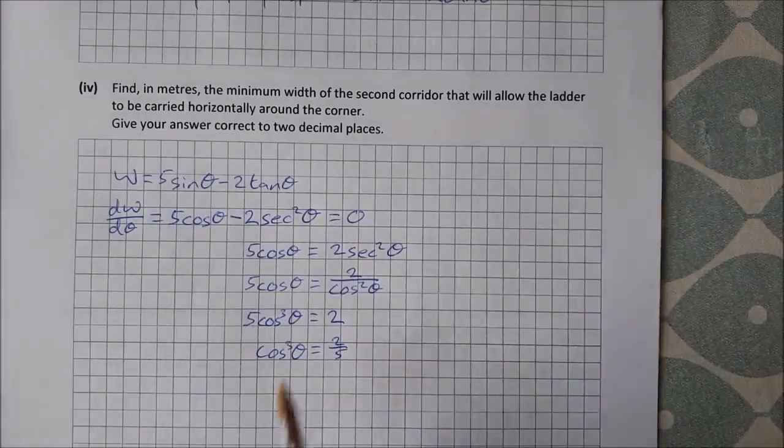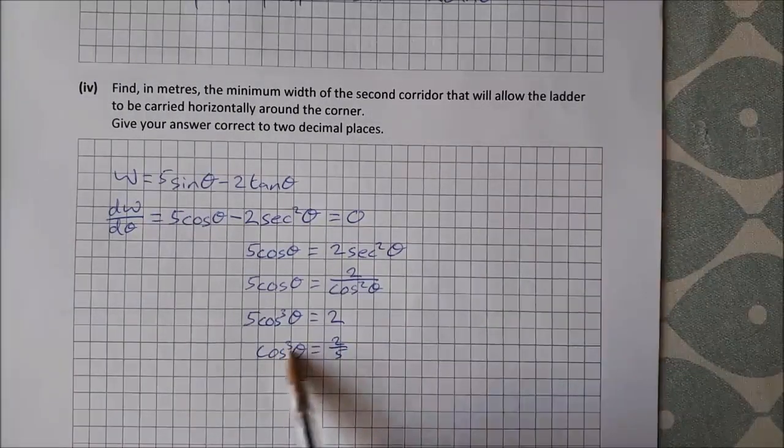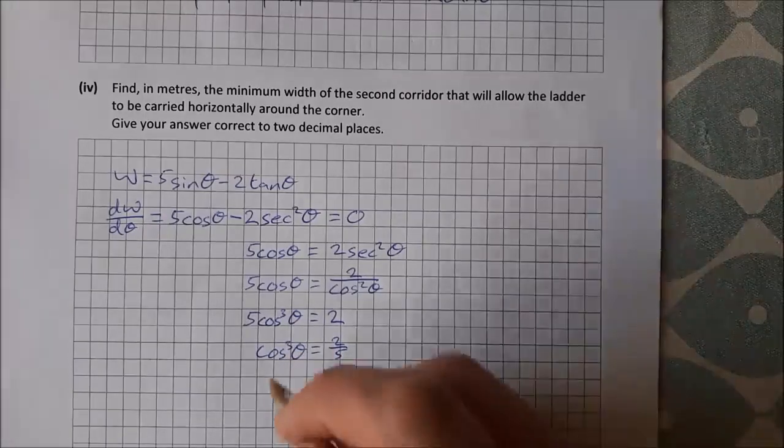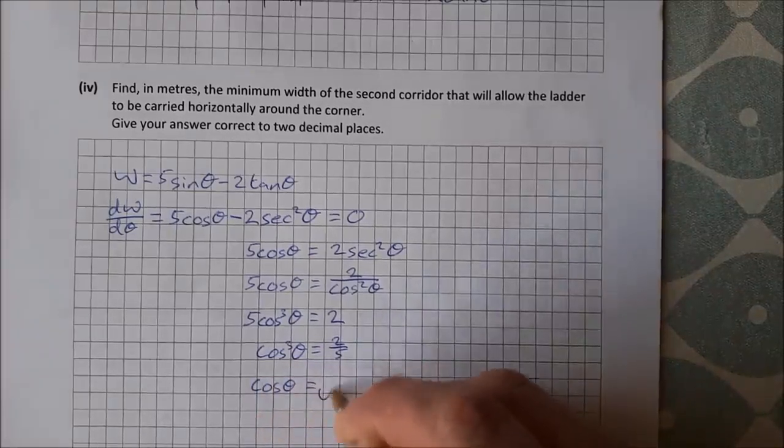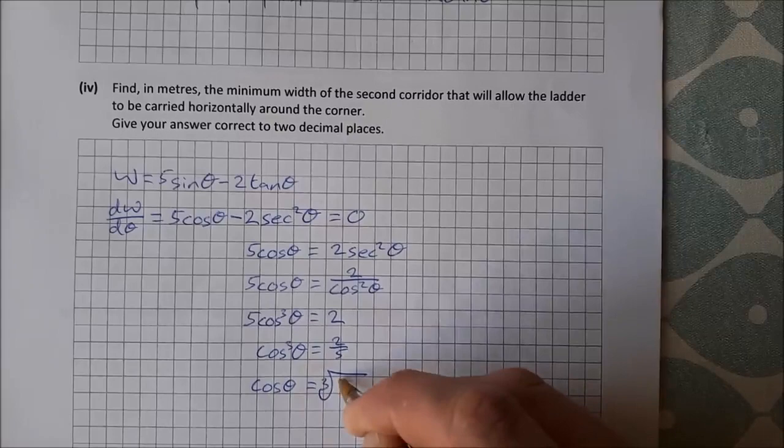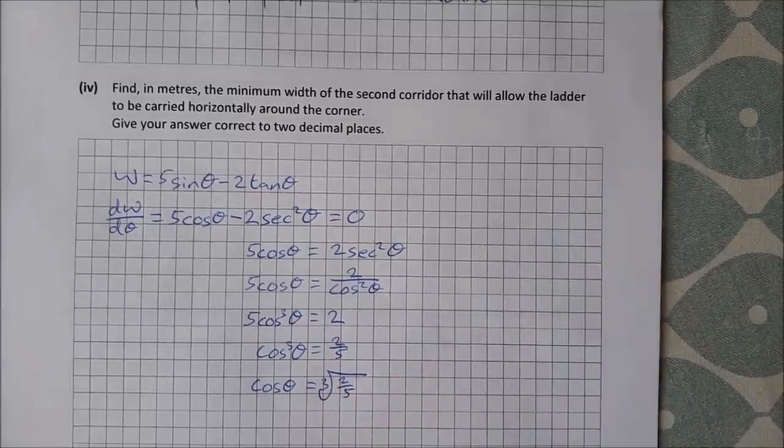Now I can't find theta straight away with cos cubed. So I need to take the cubed root of both sides. So cos theta is equal to the cubed root of 2 over 5.